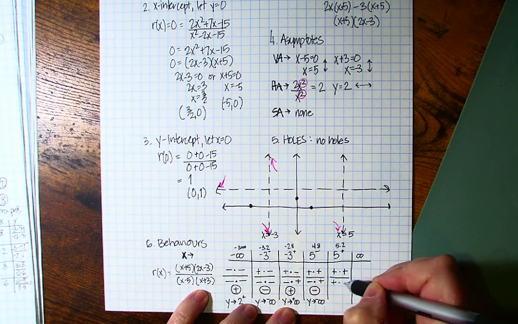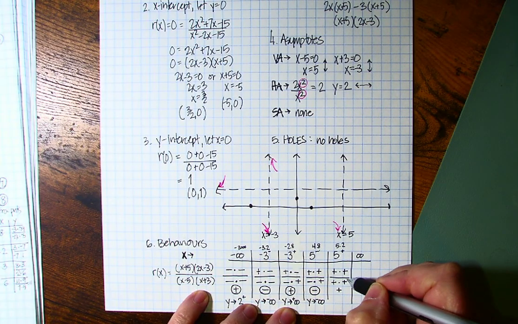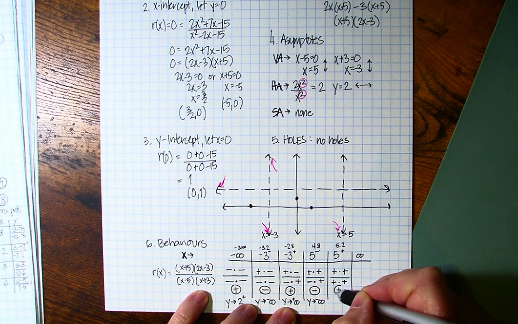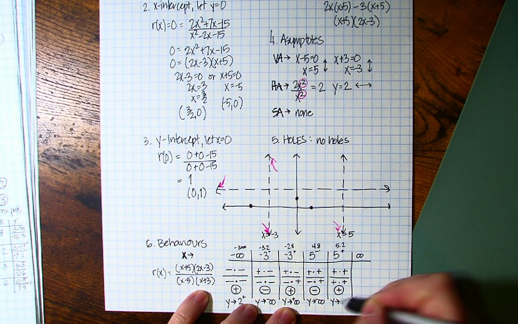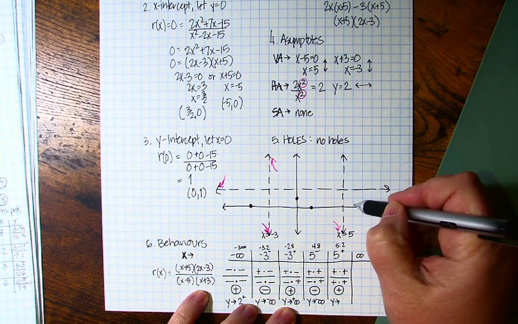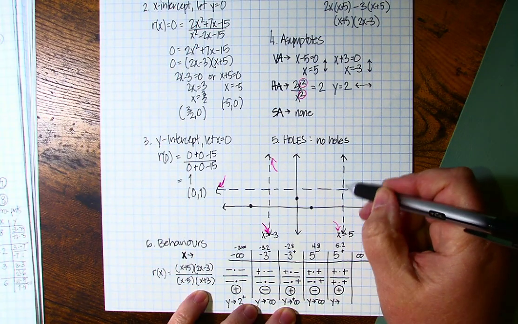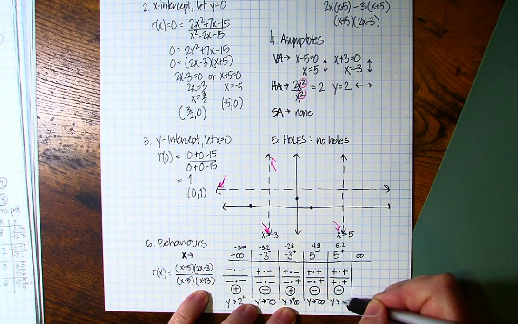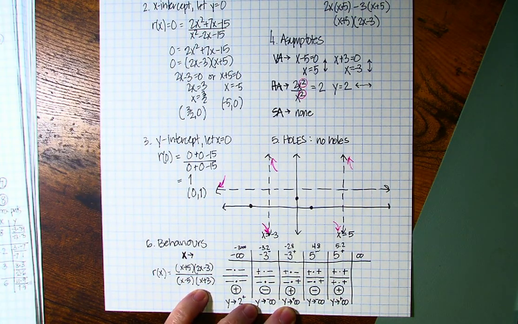If I have a 5.2 and I add 3, it's positive. So my numerator is positive, my denominator is positive, and when I divide them out, I get a positive result, meaning as my x's approach from the right, the values of y will either go up or down. Because I got a positive, it's got to go to positive infinity, meaning it's going to go up.